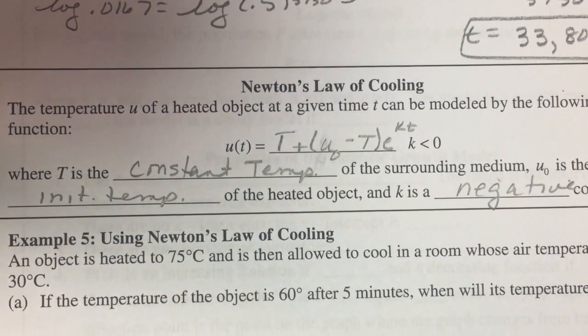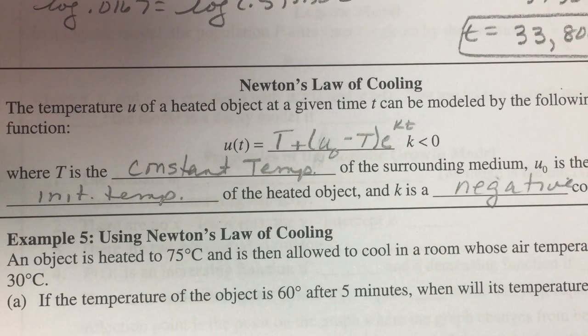So basically this is going to tell us, if we cook something, how quickly does it cool down? That's really what we're looking for. So let's look at this example.